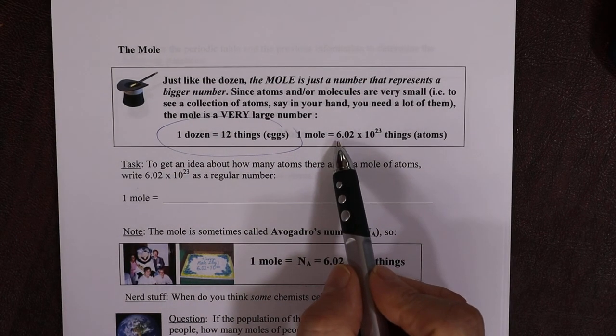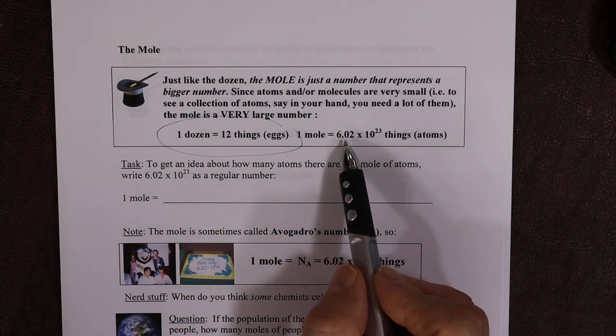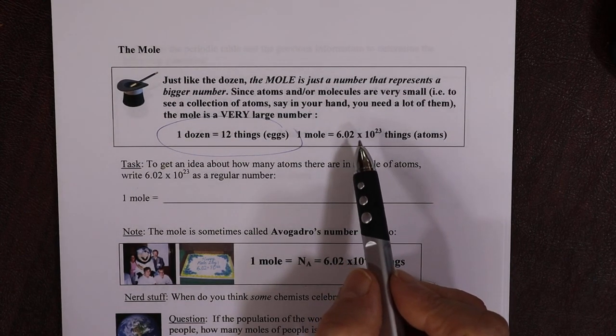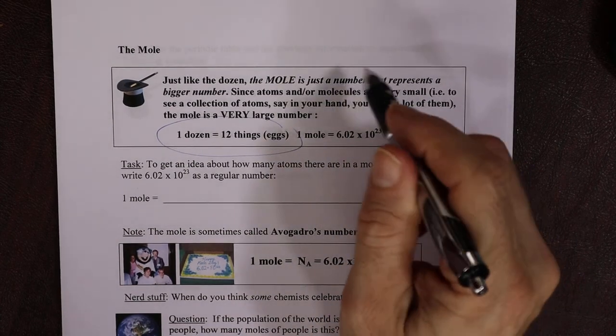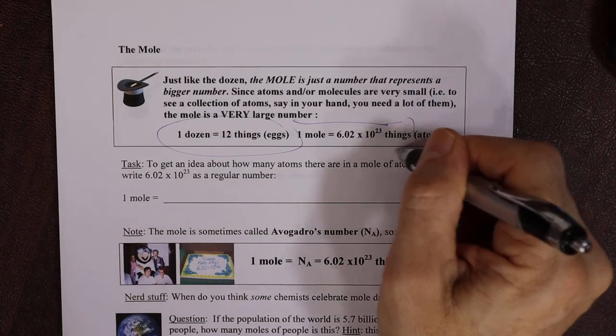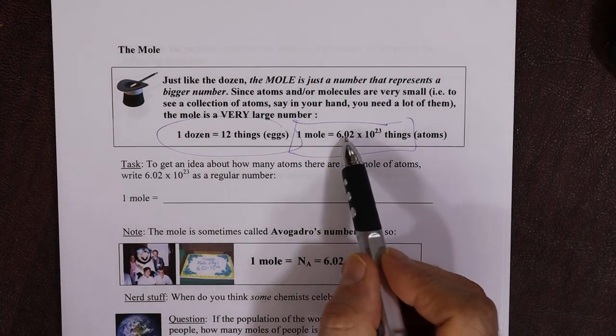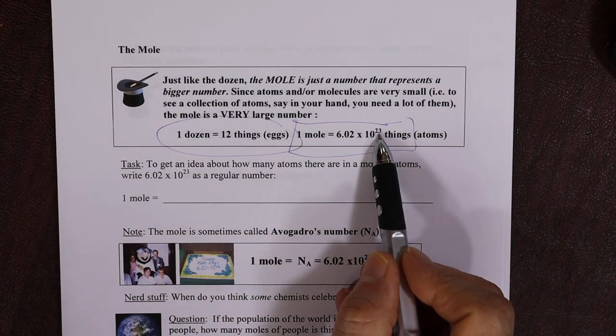When we have tiny, tiny atoms and molecules, we don't count them 12 at a time. That's a silly number to count because they're so tiny. We count them a big old number at a time. So that is the mole constant, okay? A mole is just 6 with 23 zeros behind it. That's a big old number, okay?